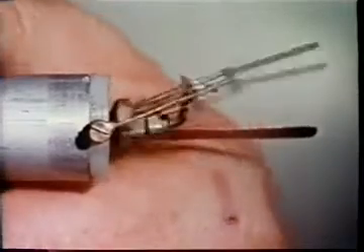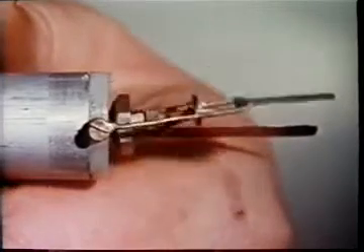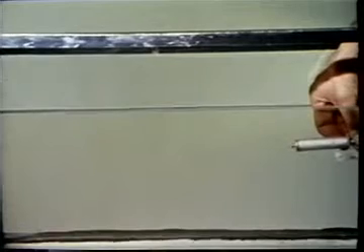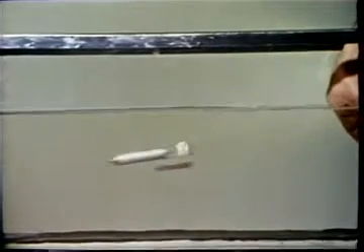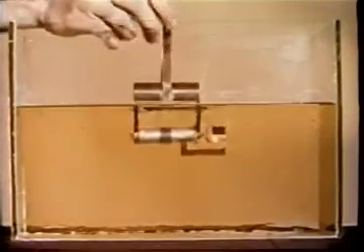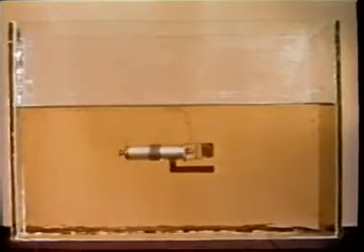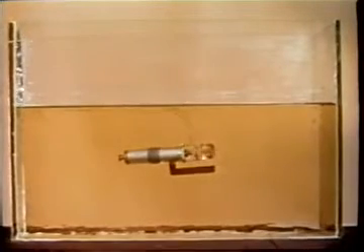But when the model is put into syrup, it cannot move. Owing to the reversibility of low Reynolds number flow, the forward motion of the blade is neutralized by the backward motion.